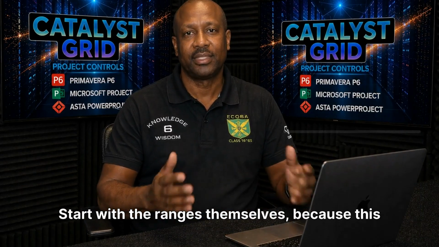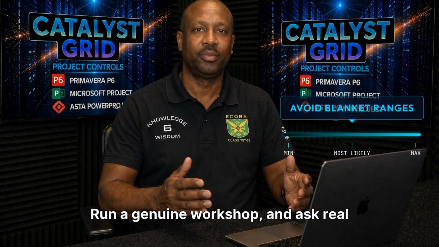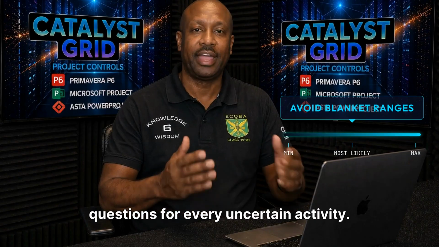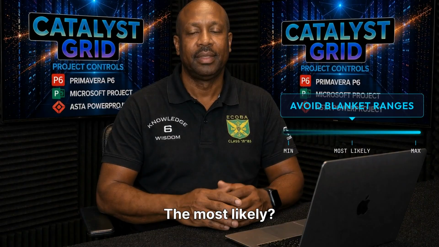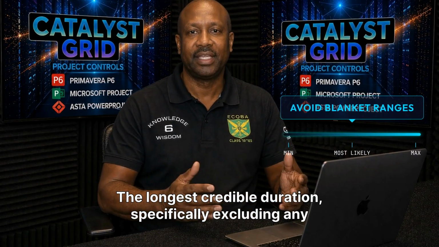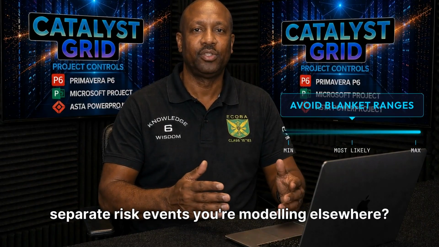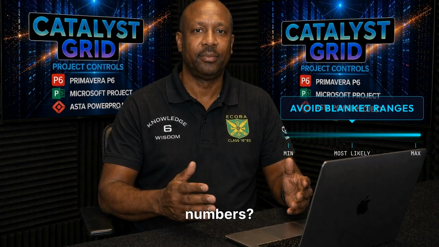Start with the ranges themselves, because this is where credibility is either earned or lost before the simulation even runs. Run a genuine workshop and ask real questions for every uncertain activity. What's the shortest credible duration? The most likely? The longest credible duration? Specifically excluding any separate risk events you're modeling elsewhere? What evidence actually supports each of those numbers?